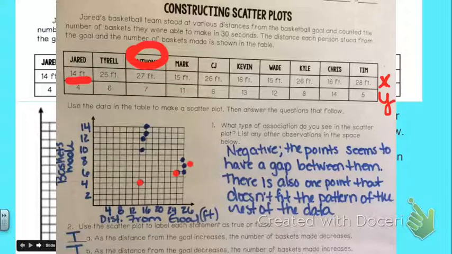Mark is 15 feet from the goal, so he's in between this 14 and 16, and he scored 11 baskets, which would be about right here. And then we have CJ, he was 26 feet from the goal and scored 6 baskets, which would be there.